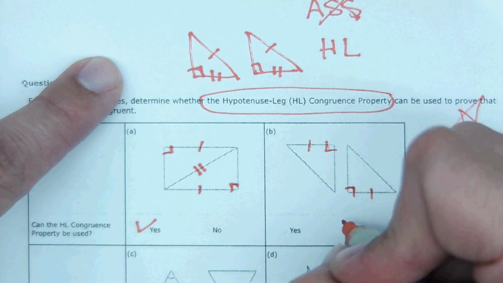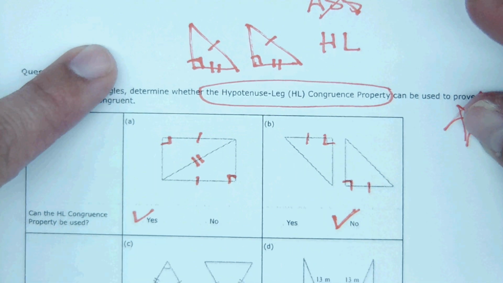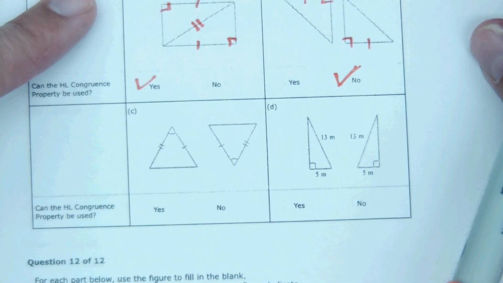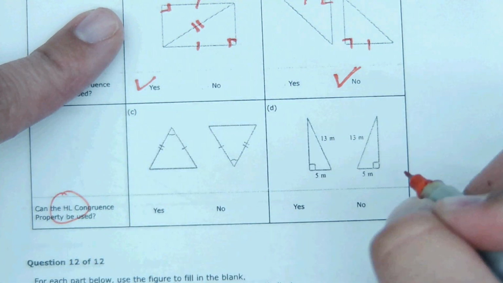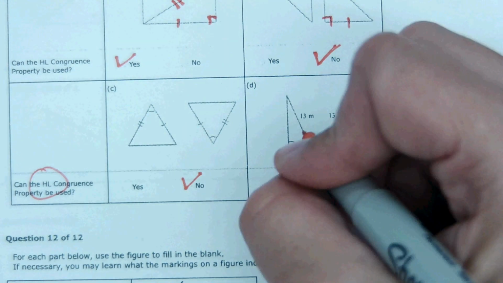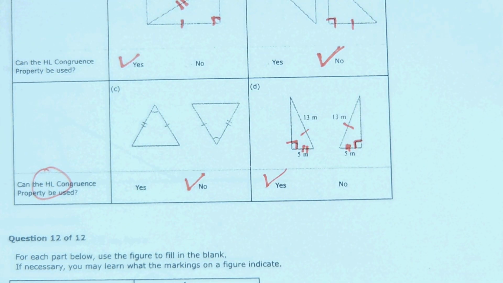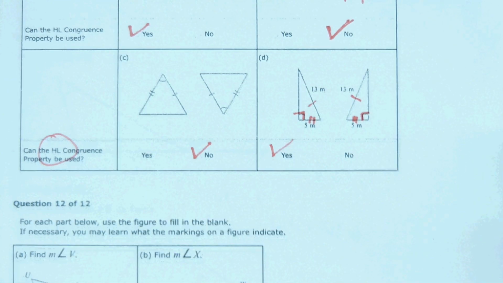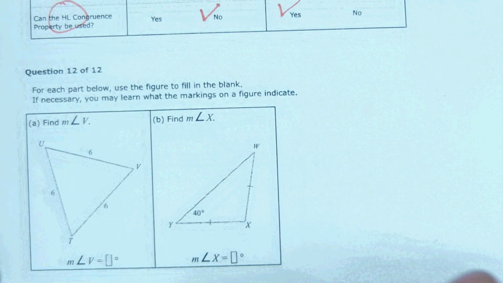For B, it has a leg in common, a 90-degree angle, which you need, but it doesn't show that the hypotenuse is the same, so no, we can't use hypotenuse leg. And for the next two, C, we have side angle side, that's cool, but it's asking about hypotenuse leg, and you need a right angle for that, so no. And then for D, hypotenuse is the same. There's a leg in common and it has a 90-degree angle. So yes.